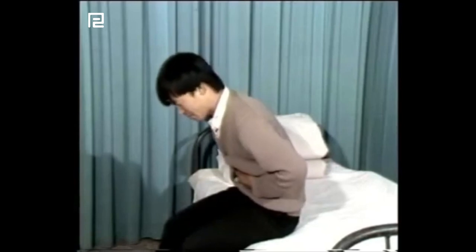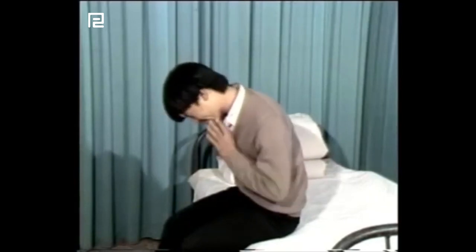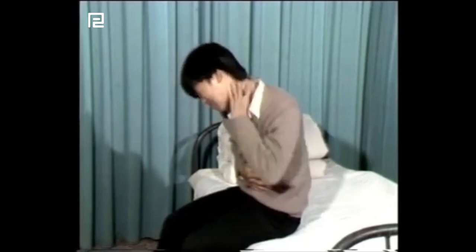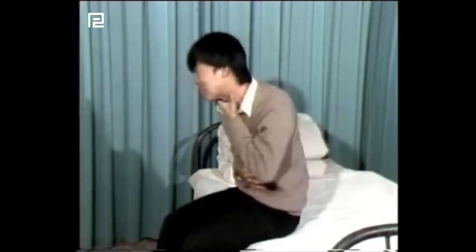For damp heat accumulated in the stomach and intestines, the symptoms which appear are wheals accompanied by nausea, vomiting, abdominal pain, and diarrhea. Yinlingquan, spleen 9 should be added to remove dampness of the Tai Yin meridian.